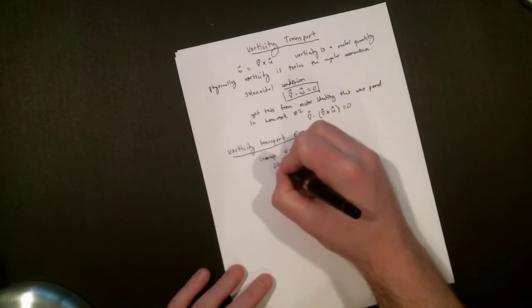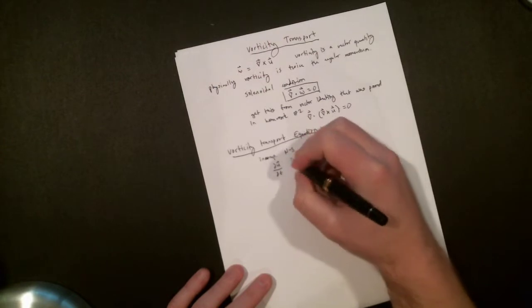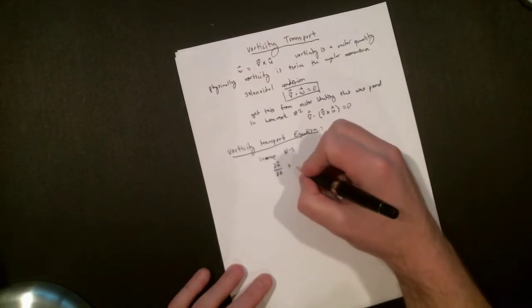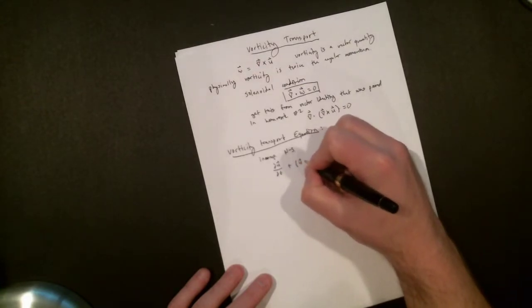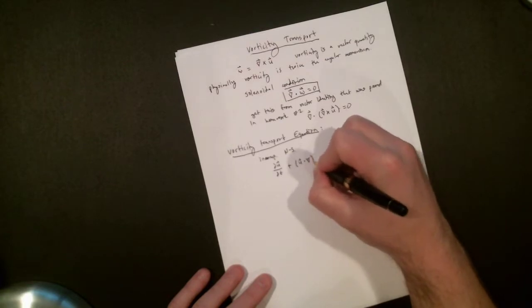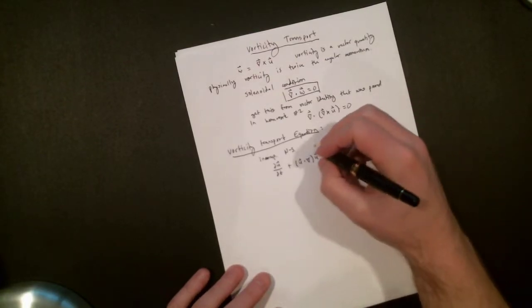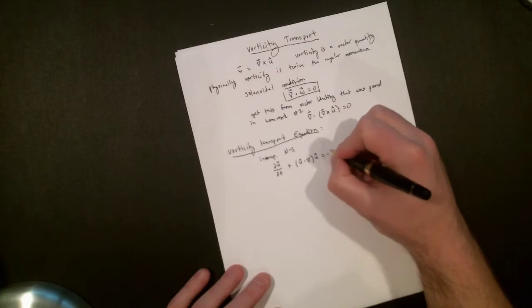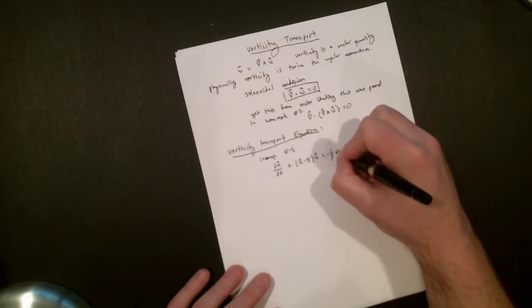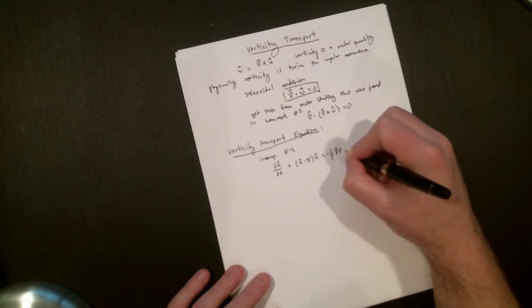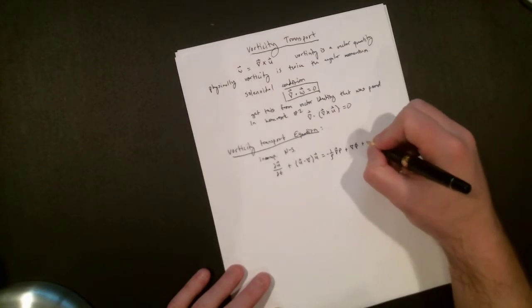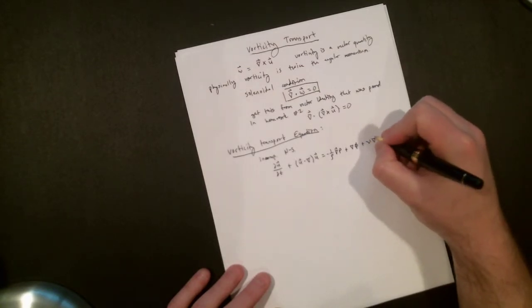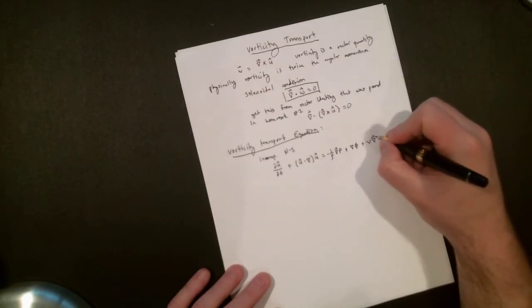So if we have our incompressible flow, du/dt, we'll use vector notation for this, so our time rate of change of the velocity field, plus the advection of the velocity field, is equal to minus 1 over rho times the gradient of the pressure field, plus the gradient of a potential field, this would be our gravity, plus kinematic viscosity times the Laplacian of the velocity field.